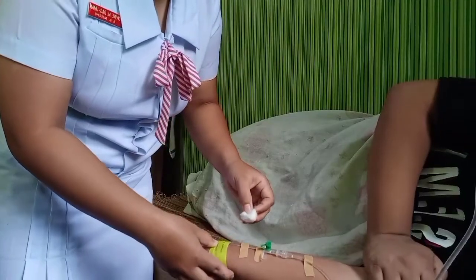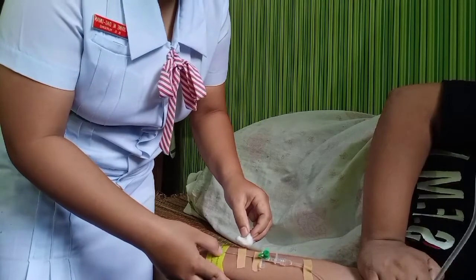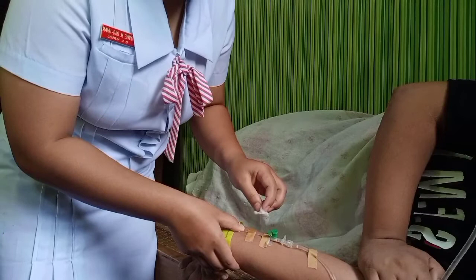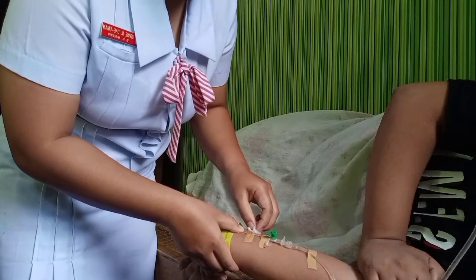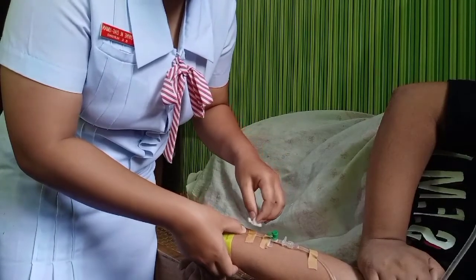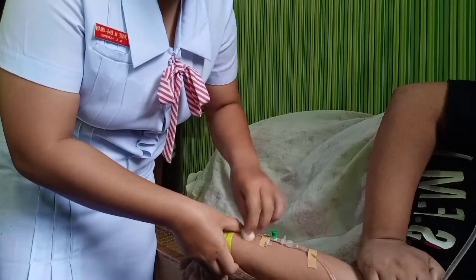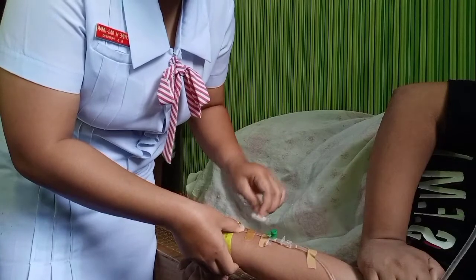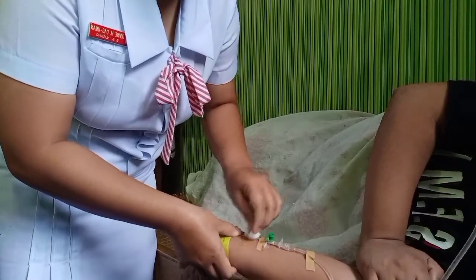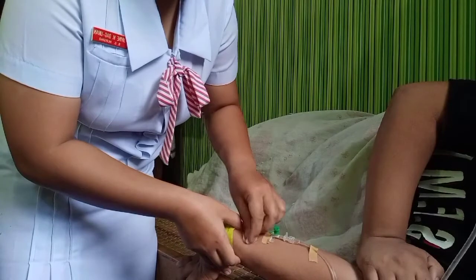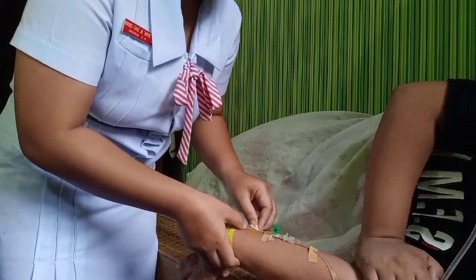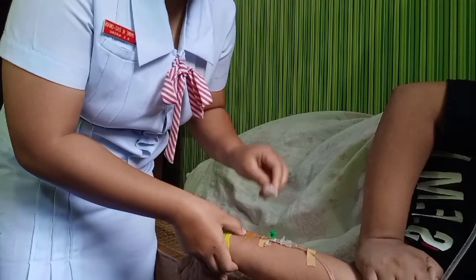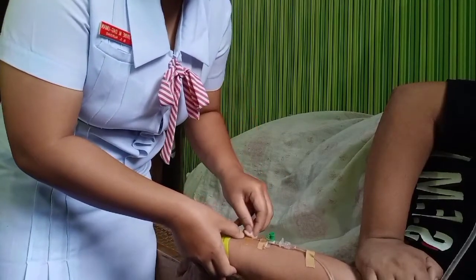So wiping the patient's area with the plaster, we use cotton balls with alcohol swab on the plaster attached to the patient's tube, to minimize the pain caused by the connection between the tape or plaster and the skin.